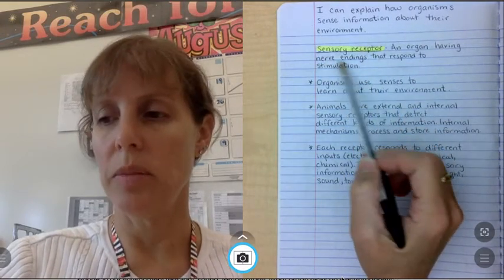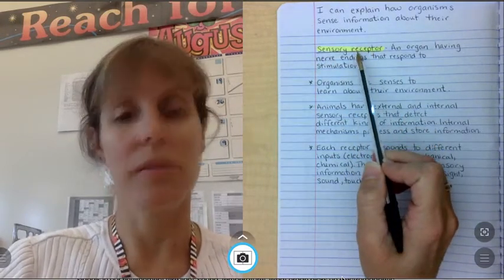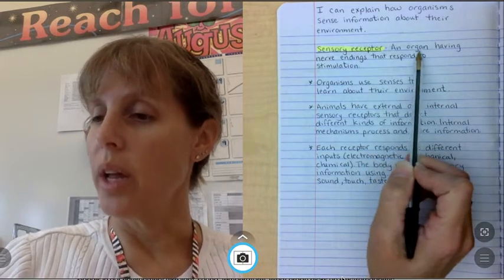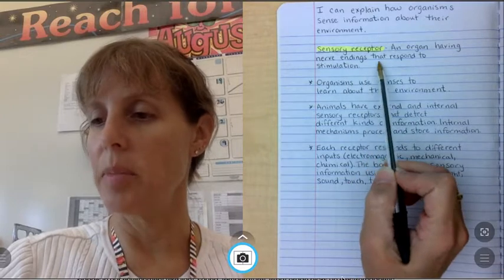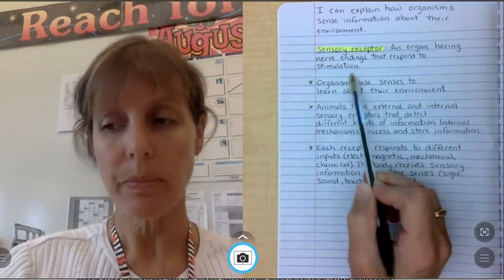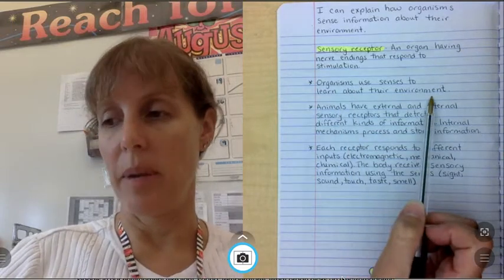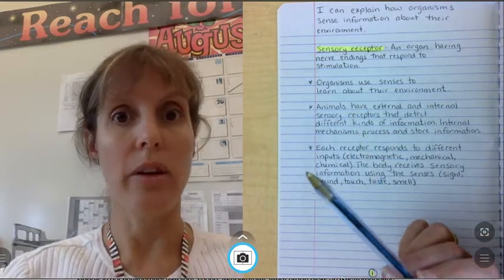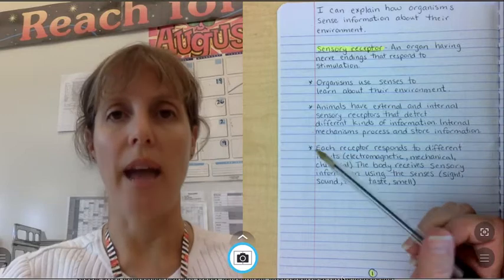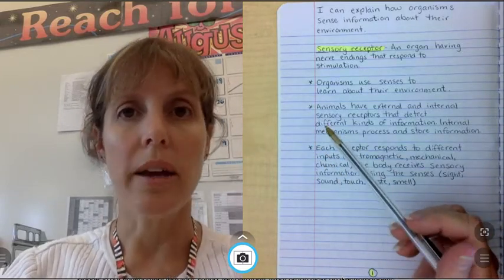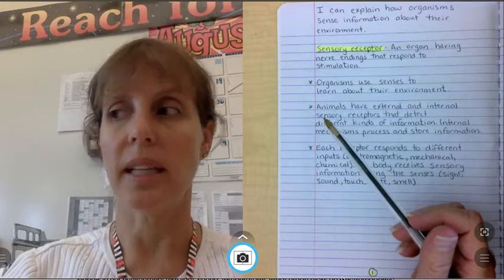So our key term today is sensory receptor. Say it with me. Sensory receptor. It's an organ having nerve endings that respond to stimulations. So, organisms use senses to learn about their environments. You guys use your eyes, your ears. You're hearing right now, so you're using your ears. That's a sensory receptor. You're using your eyes to watch the screen. That's sensing light.